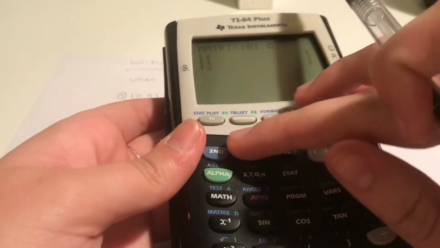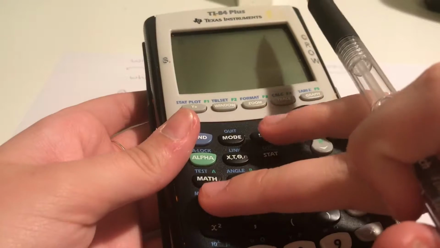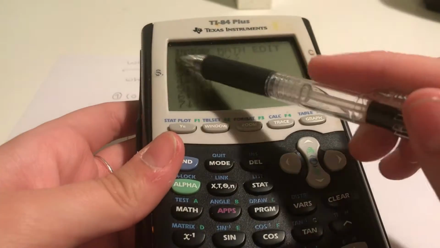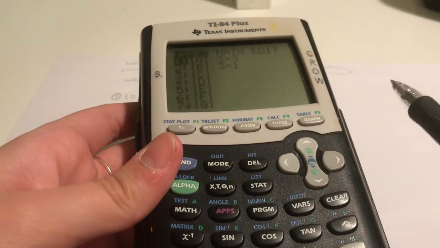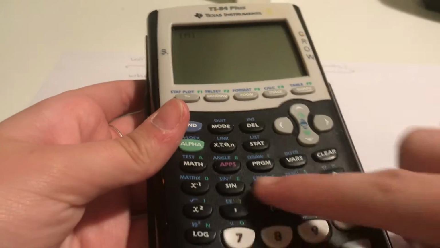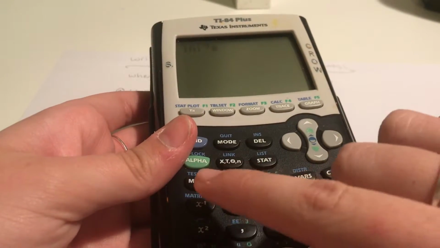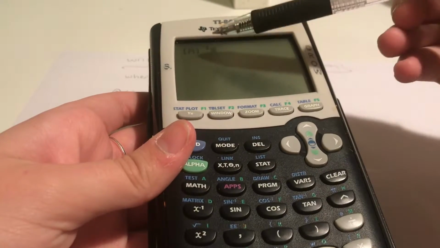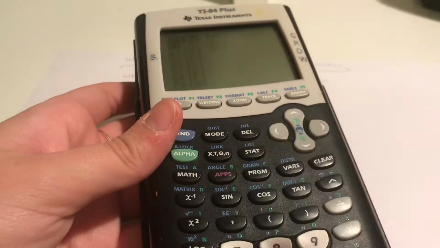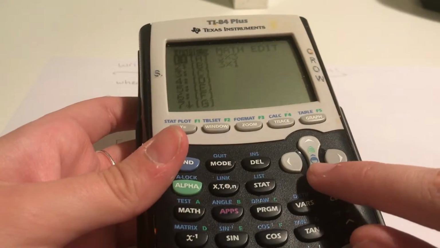So then you want to hit second and mode again, and then second and x to the negative 1. And then you want to stay on names, and you want to click enter because you're highlighted on matrix A. Click enter, and then you want to click x to the negative 1 because that's going to be the inverse of A, times second and x to the negative 1 of matrix C.